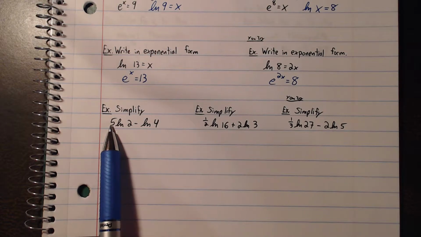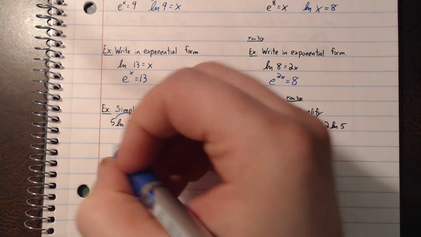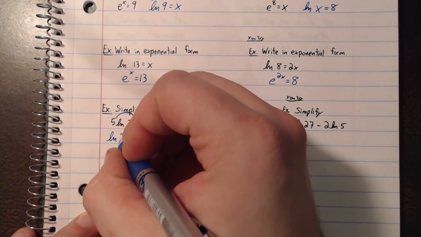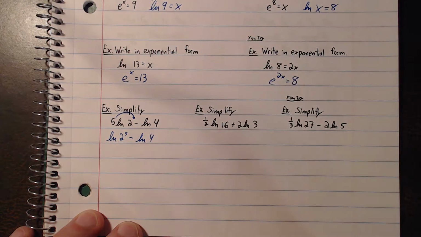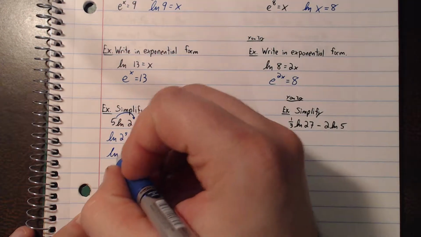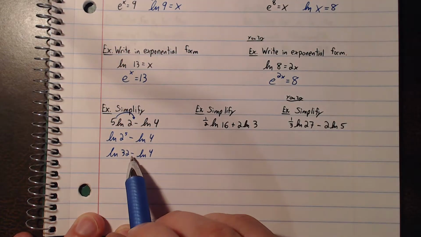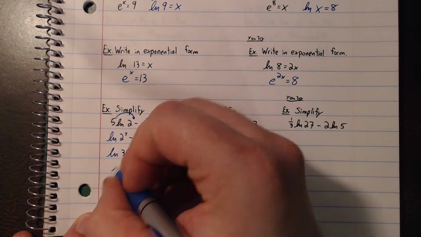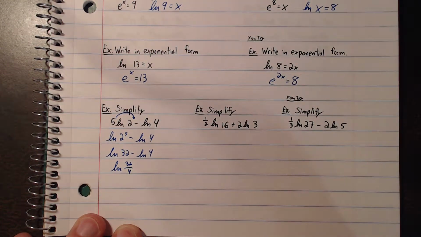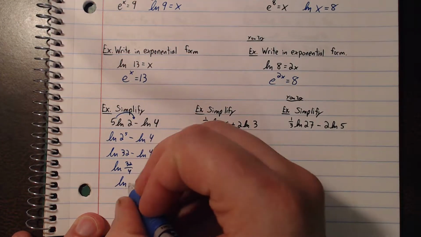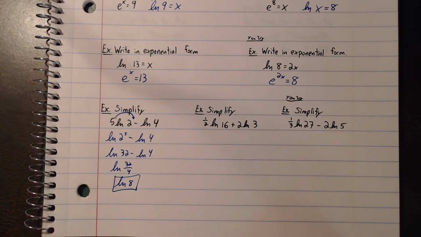We notice we have a 5 in front. That means power property. So we have ln of 2 to the 5th minus ln of 4. 2 to the 5th is really 32. That minus suggests quotient, which means division. 32 divided by 4 actually reduces to 8. So we got natural log of 8.